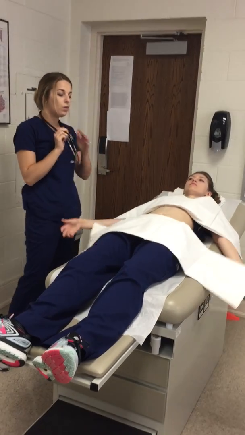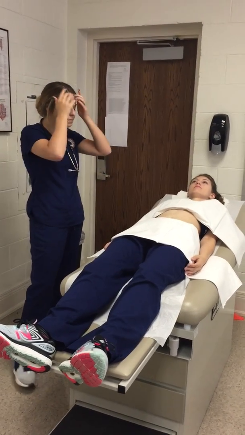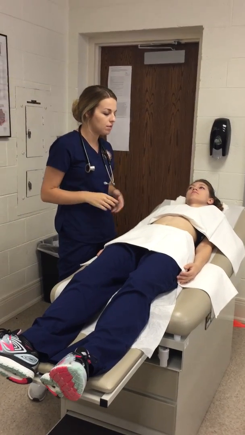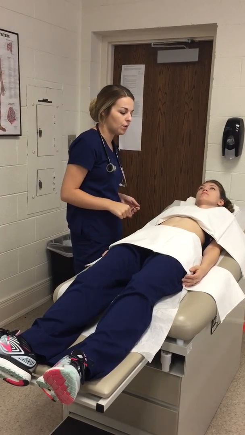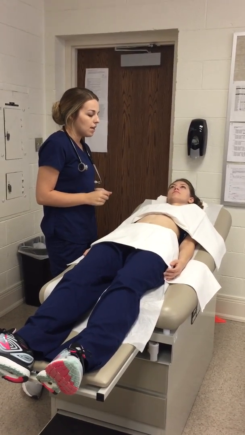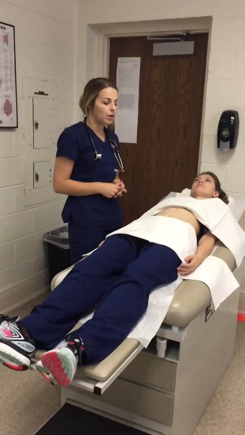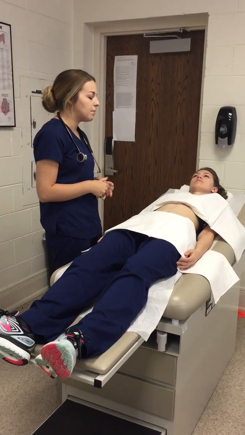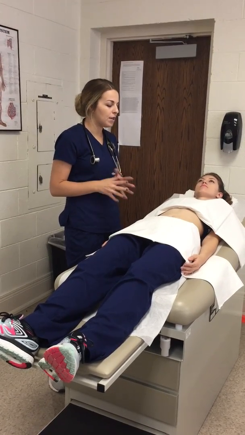And at this time, I'm going to be warming my hands and my stethoscope before I begin the exam, and I'm going to be on the patient's right side. So first, I'm going to start by inspection, and I'm going to identify all the 4 quadrants. So we have the right upper quadrant, left upper quadrant, left lower quadrant, and right lower quadrant. I'm going to be inspecting the skin for any scars, striae, dilated veins, masses, rashes, or any ecchymosis.